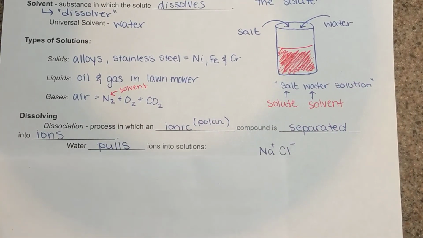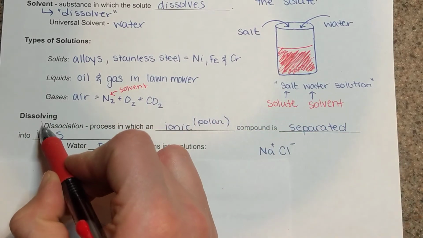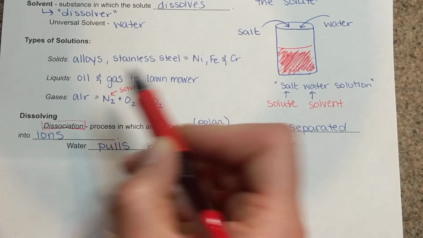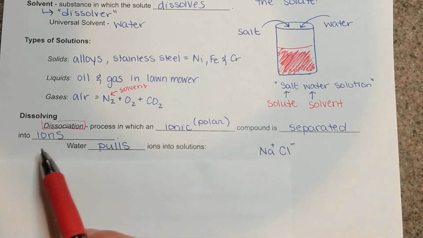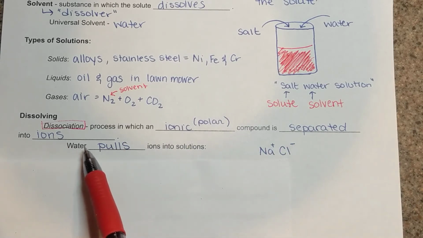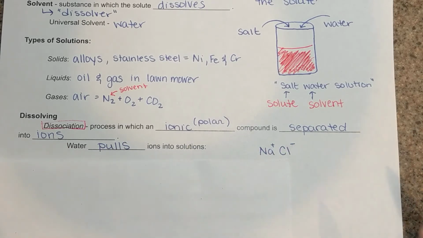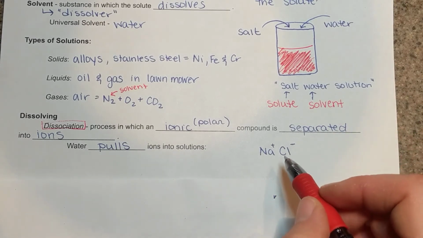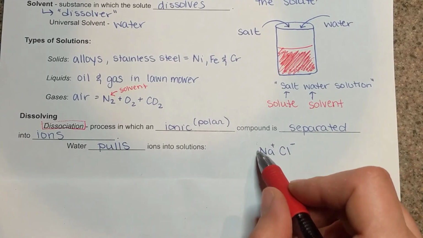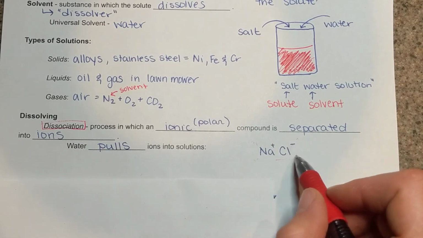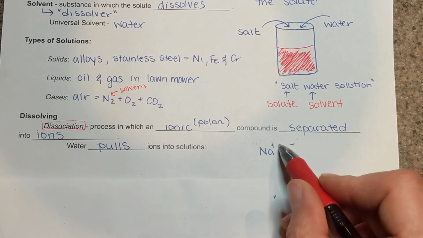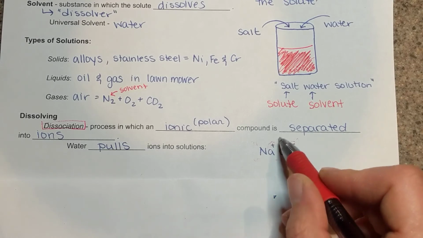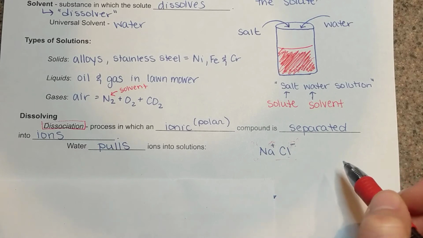To make a solution, we can either dissolve or dissociate. Dissociation is a process in which an ionic or polar compound is separated into its ions. Here, water pulls apart the ions into solution. If I were to have a salt compound here, and salt makes crystals, here I have my sodium, which has a positive charge, and my chlorine that has a negative charge.